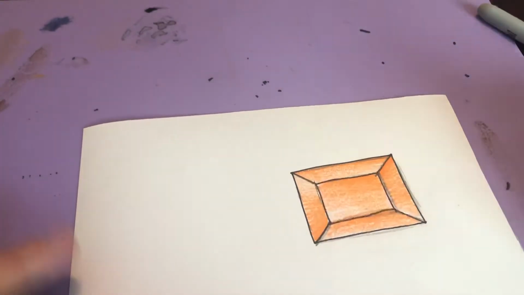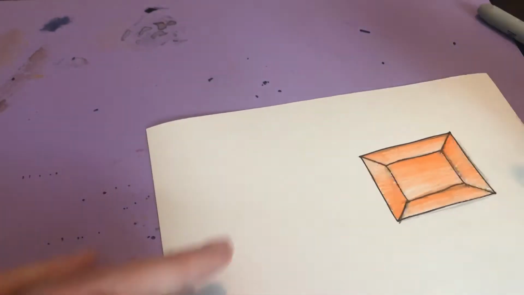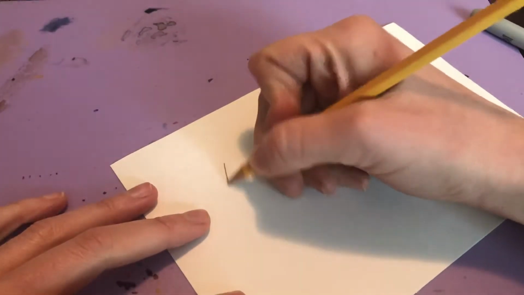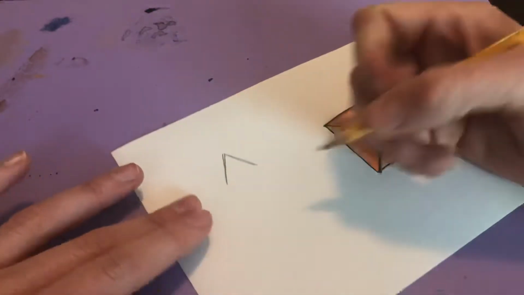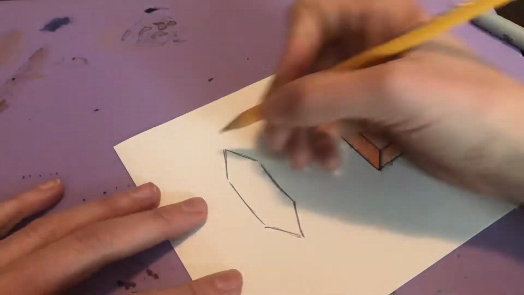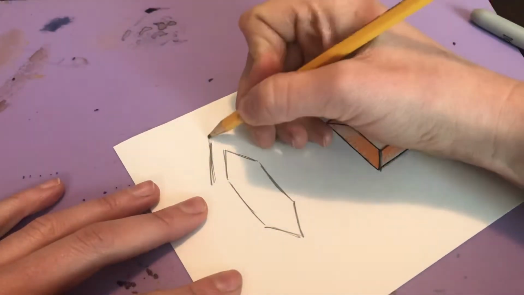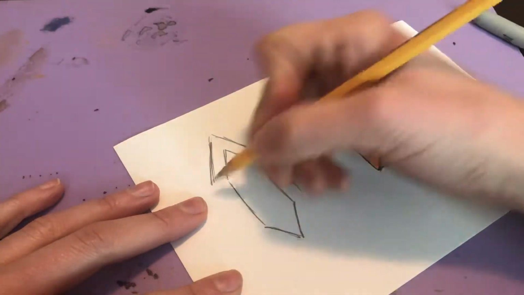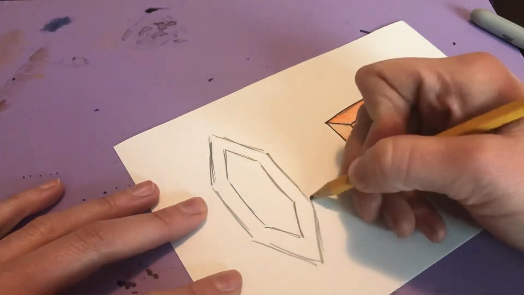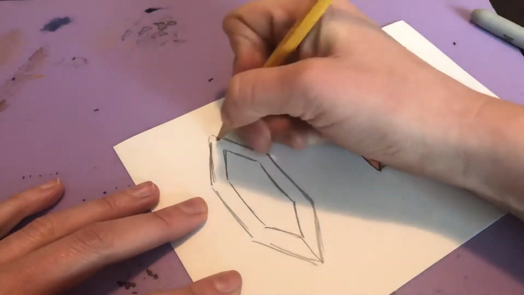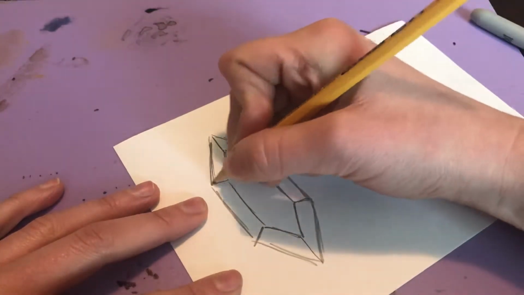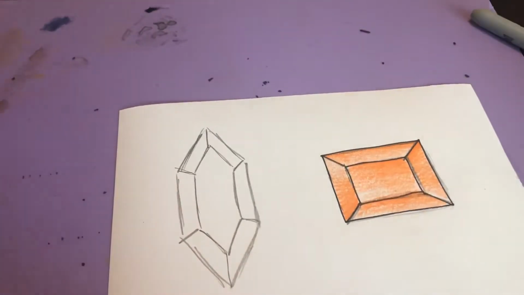Now, let's say you don't have any color pencils, and all you have is a pencil. So let's start with a triangle for a different shape of a gem. I'm then going to repeat that same shape around, just a little bit wider. I'm going to connect the corners, and there's another gem.